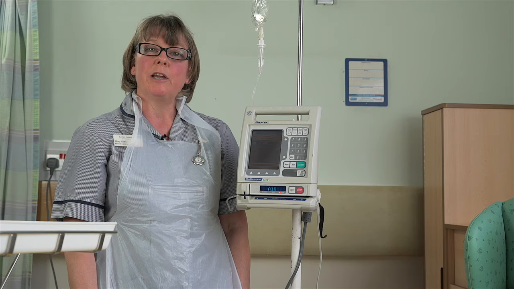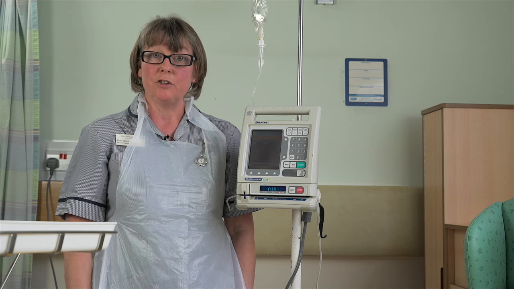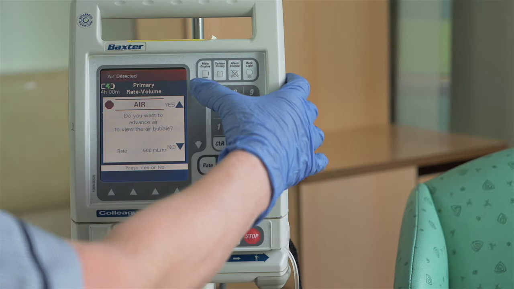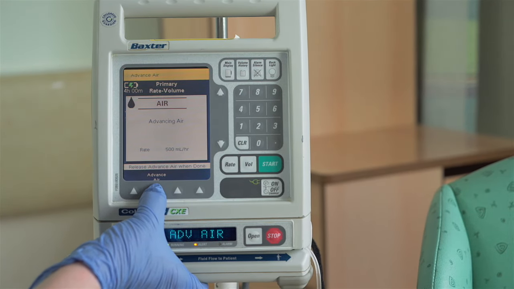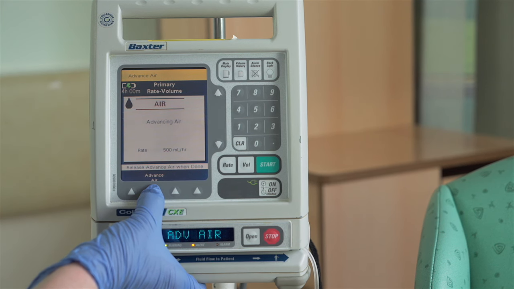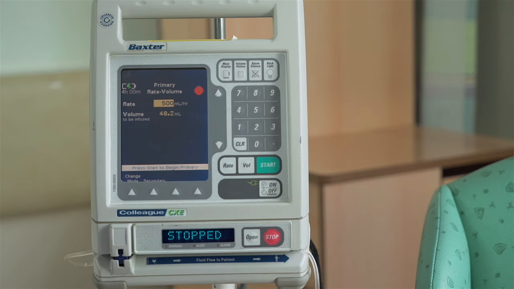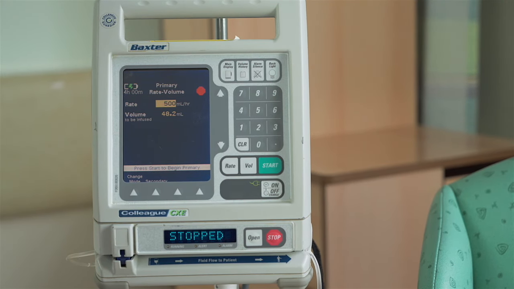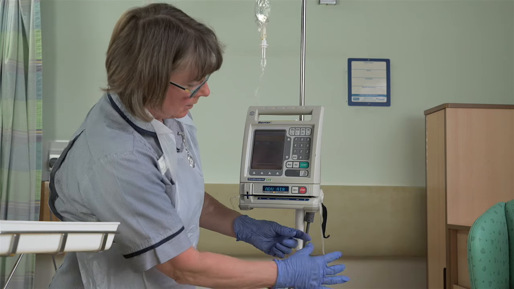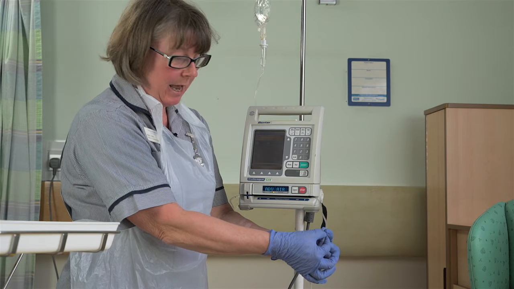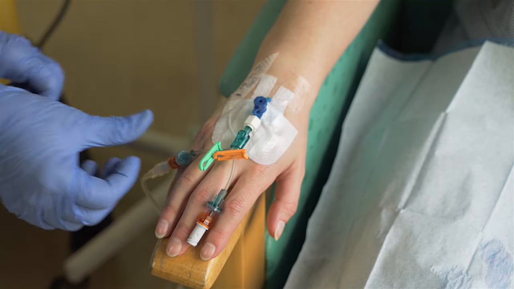This is to demonstrate removing air from the line without removing the giving set from the patient. The alarm will be running. It is asking if you want to advance air. Press yes and then advance the air. This will visualise the air in the tubing, but it will only bring it outside of the pump. Once you can see the air, clamp the tubing.